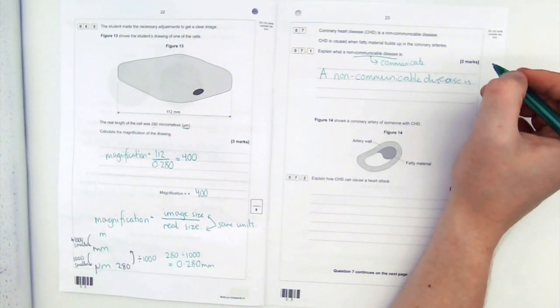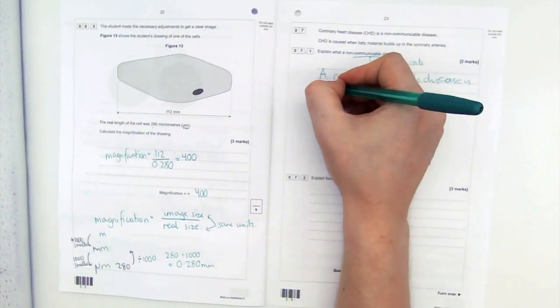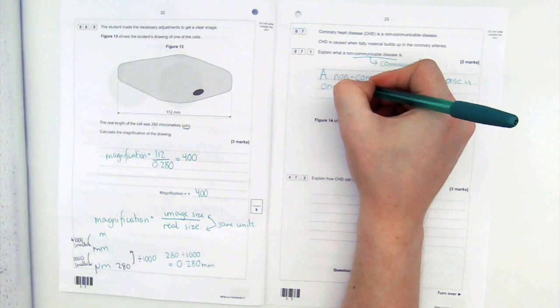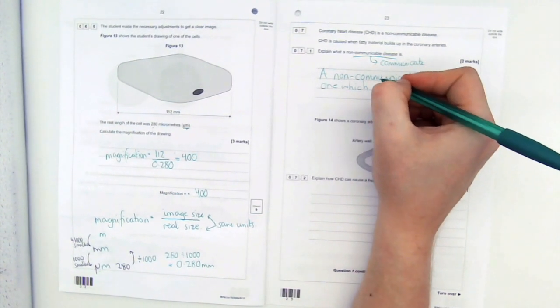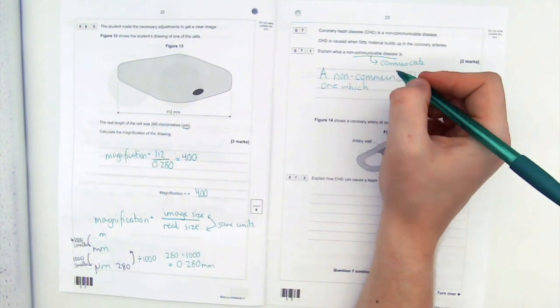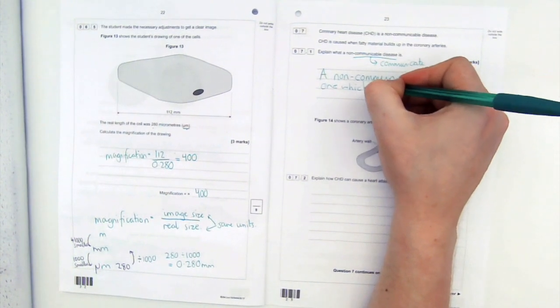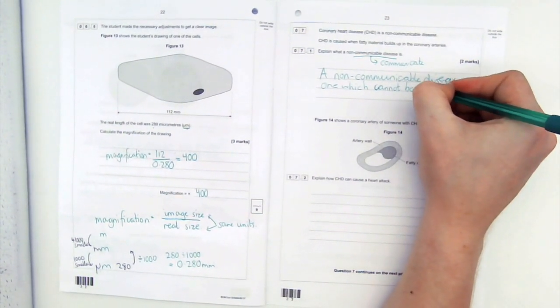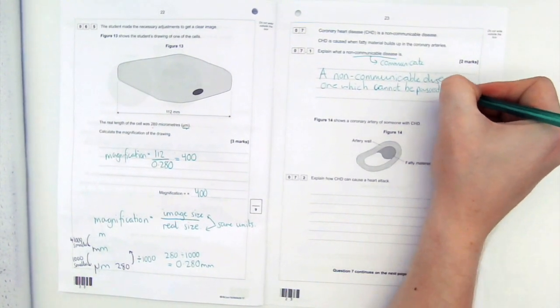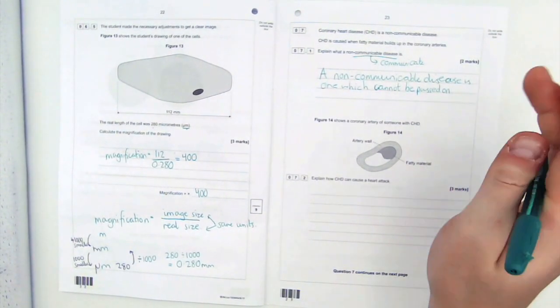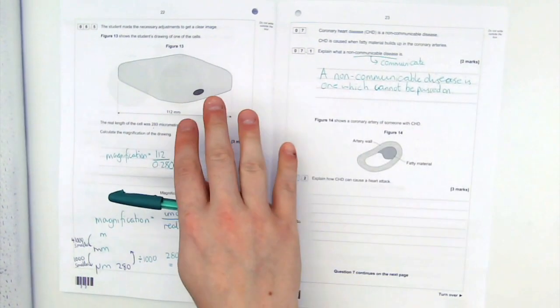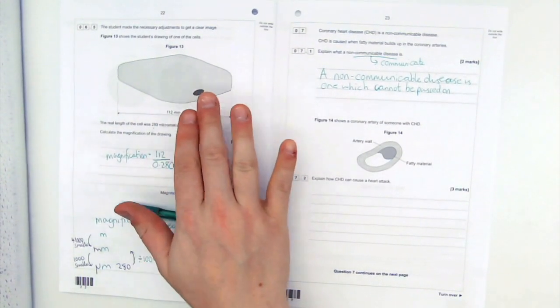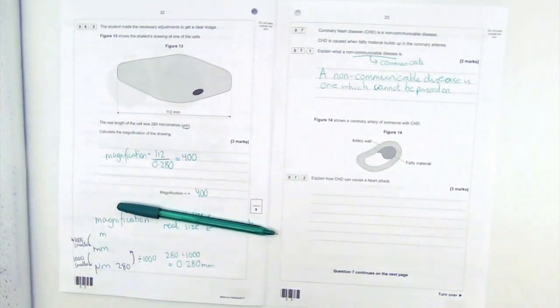is one which cannot be passed on. And why can't it be passed on? Well, that's because it's not caused by a pathogen. Remember earlier we discussed the pathogens and we said about bacteria, virus, fungi and protists.